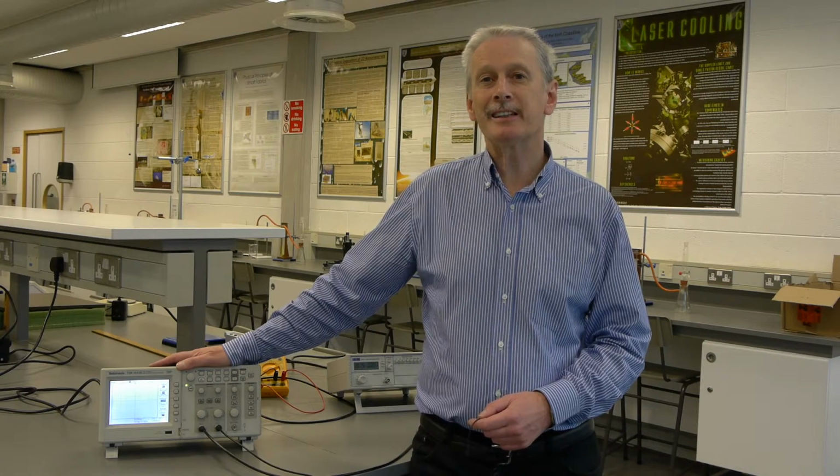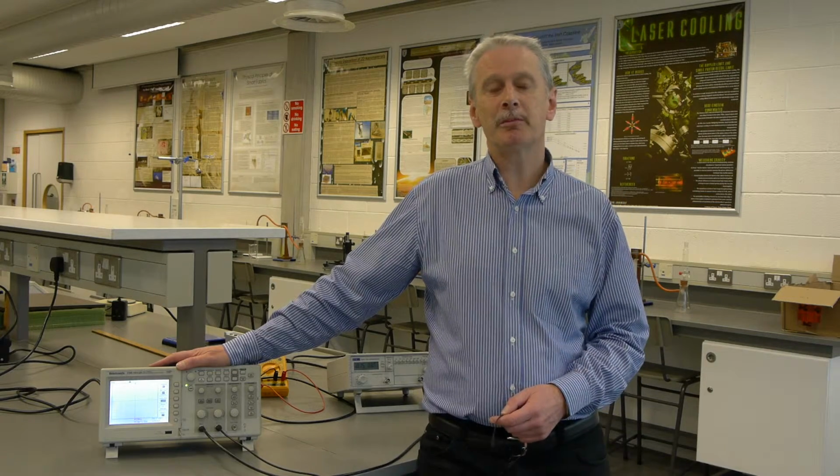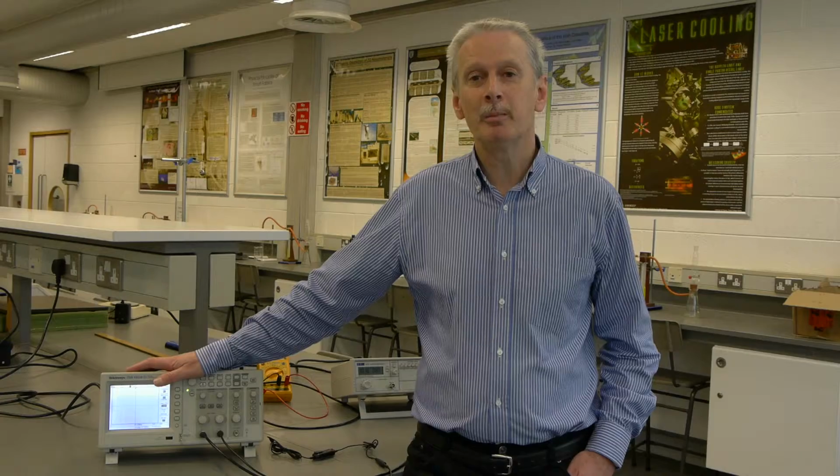This instrument is an oscilloscope, and we're going to look at how to set up its basic functions so it can make some simple measurements. The first thing is, what is an oscilloscope? Well, the hint is in the name. An oscilloscope is for looking at oscillating waves. But in a nutshell, an oscilloscope is used for measuring any varying voltage and seeing how it changes over time.